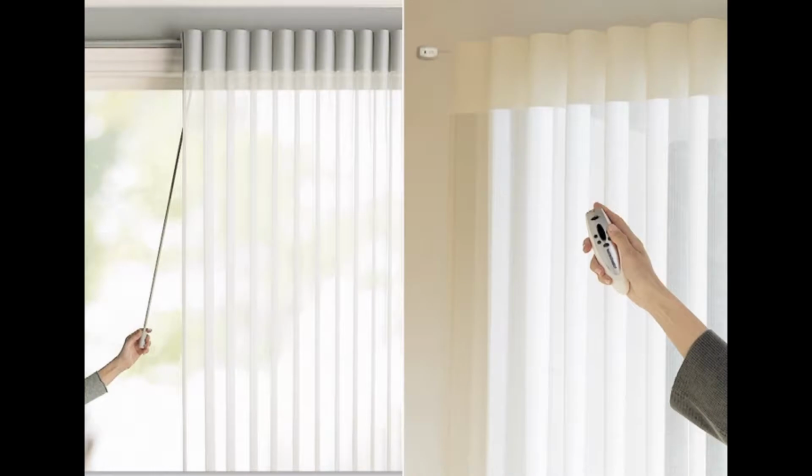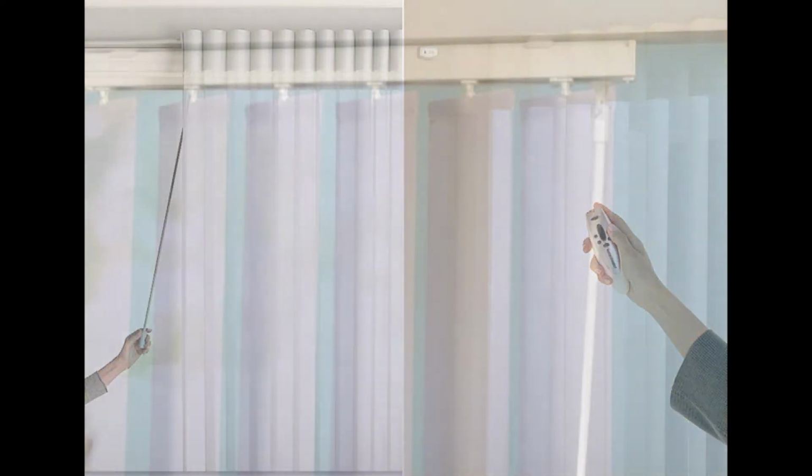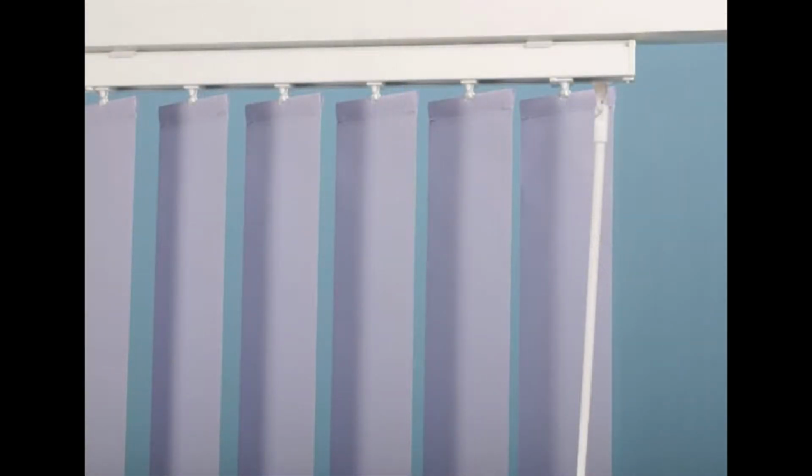Horizontal blinds have slats that run the width of the window. Vertical blinds have slats that run the height. By using a control wand or pull card, blinds may be raised and lowered or moved side to side and the slats angled up, down or side to side.